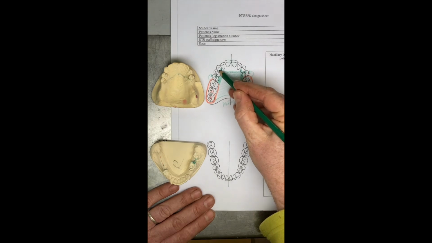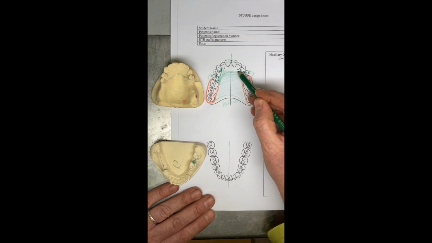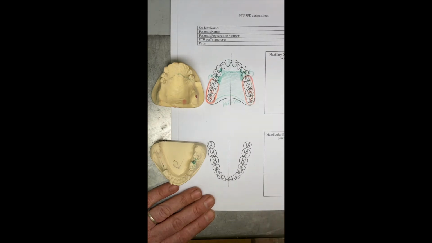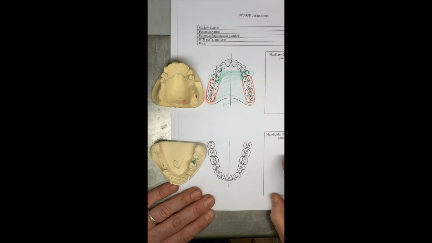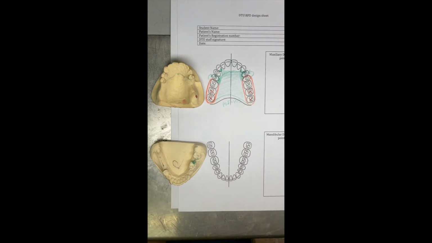So a good compromise would be cingulum rests on the canines, designed around any guidance and ICP contacts, something that needs to be checked. I've kept the connector free from this premolar. We could incorporate this premolar as well, put a rest on there for indirect retention, or even another clasp to improve retention. It's a question of how much it's going to improve that retention.